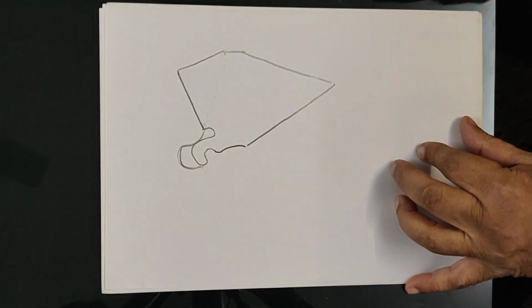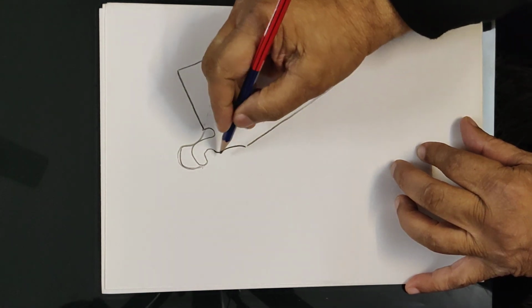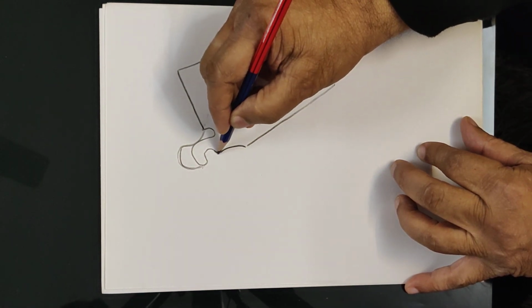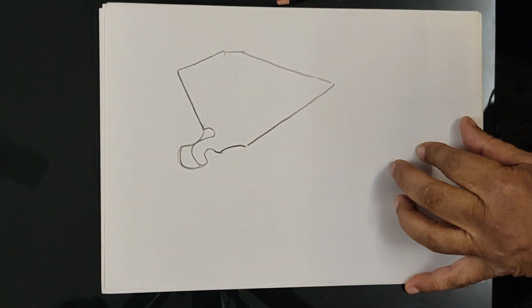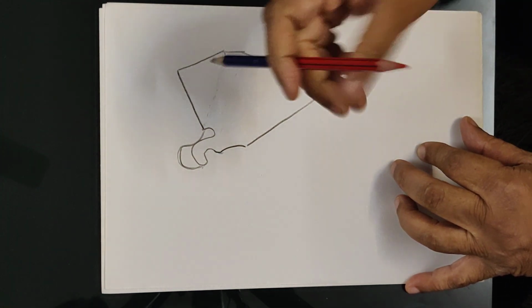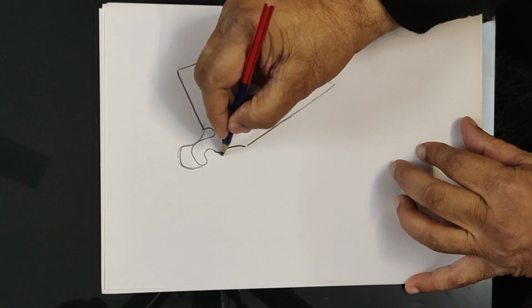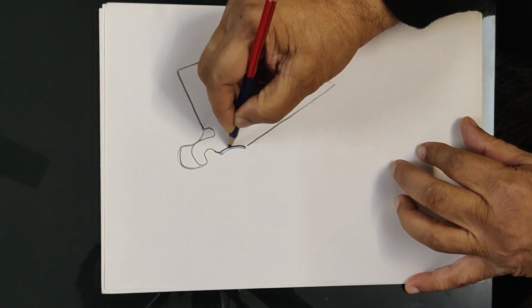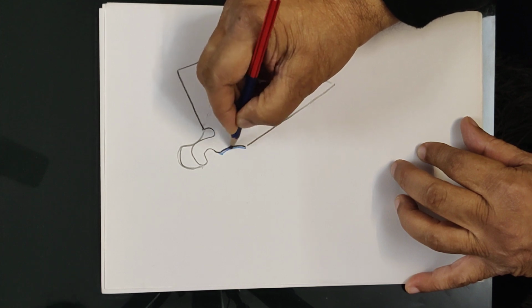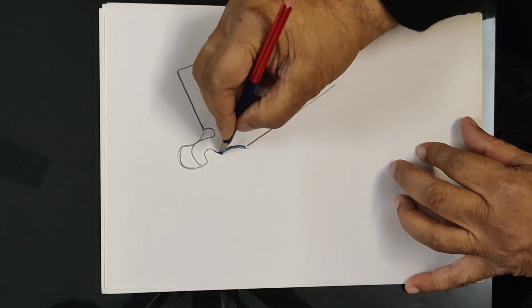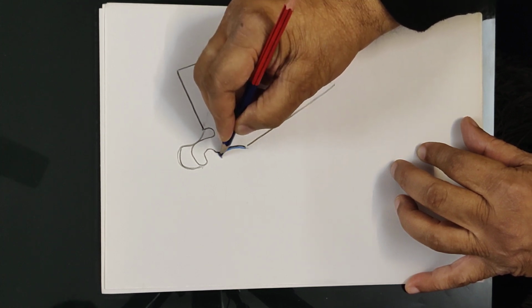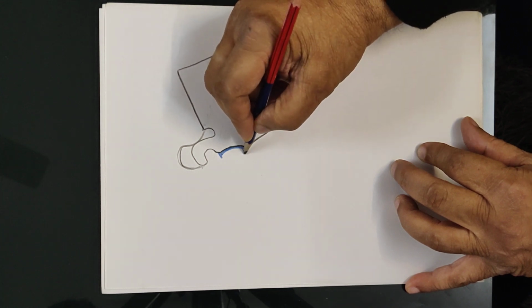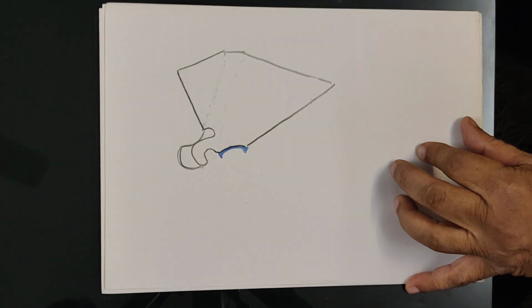Now what we will do is that we will put the articular cartilage on the glenoid cavity, which is concave, and this is the articular cartilage. And on the side you have the glenoid labrum like this.